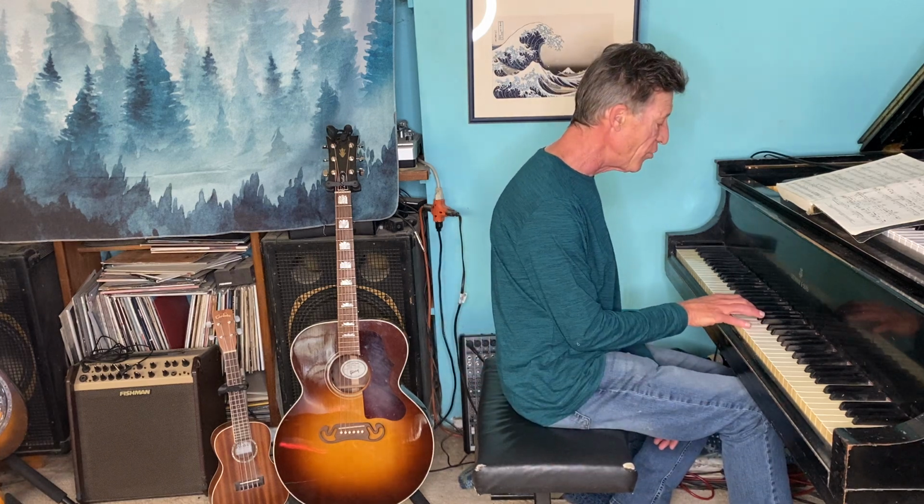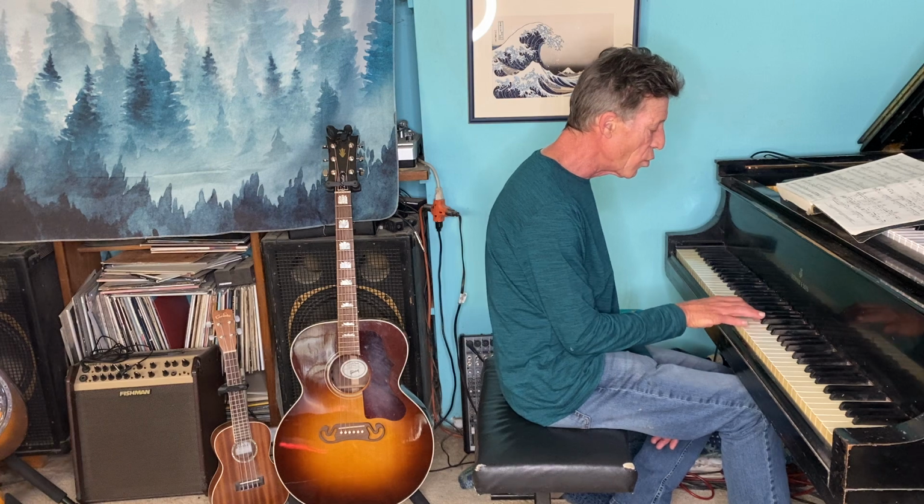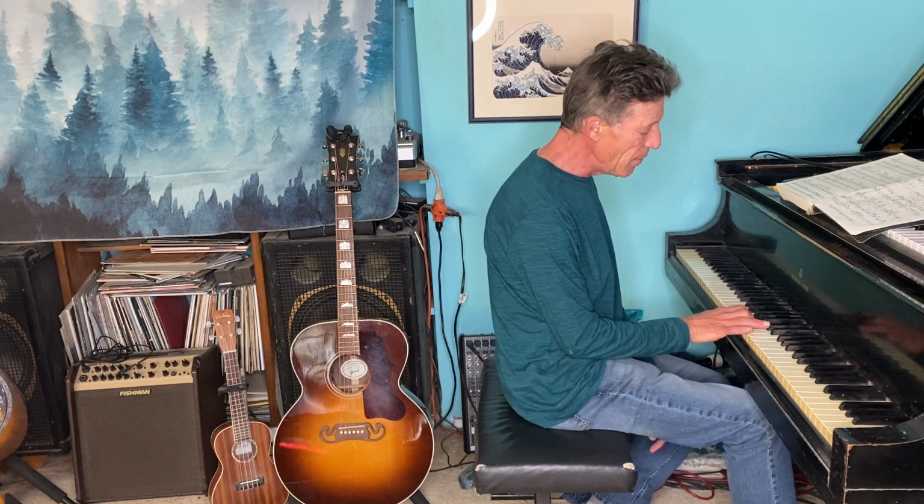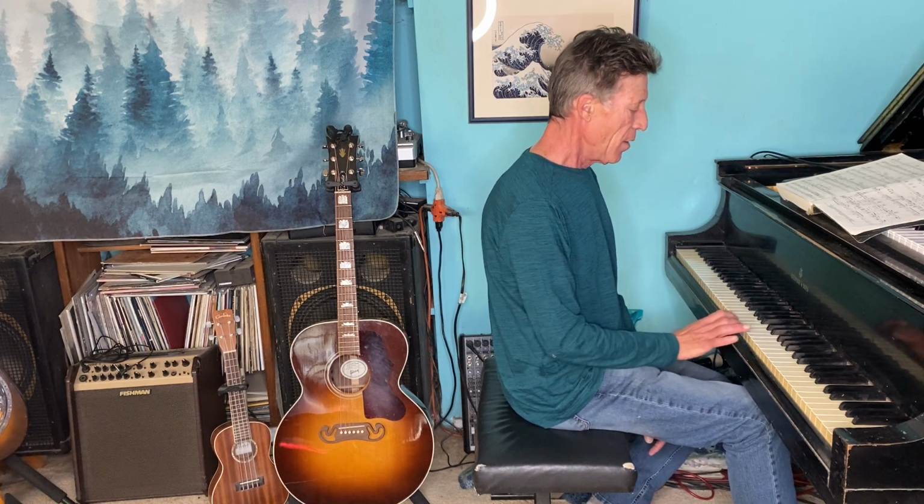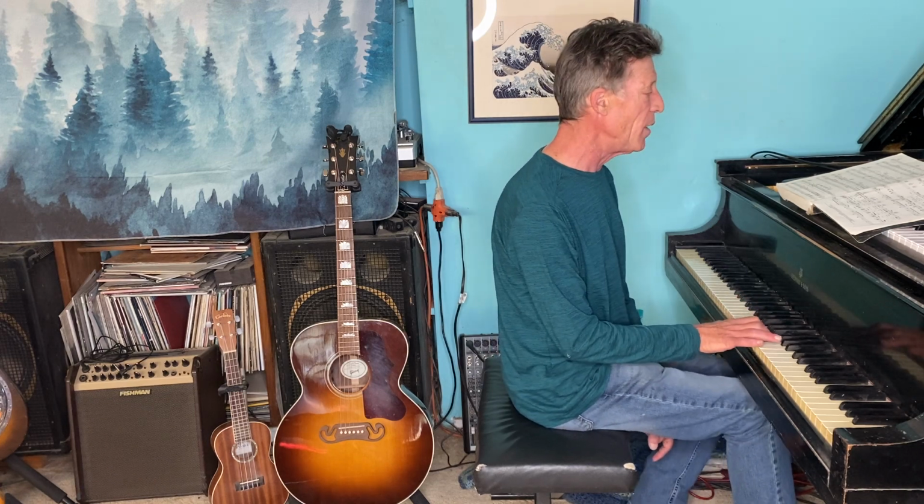So we know that in the key of C, the 1 chord is C, the 2 chord is D minor, the 3 chord is E minor, the 4 chord is F, the 5 chord is G, the 6th chord is A minor, and the 7th chord is B diminished.